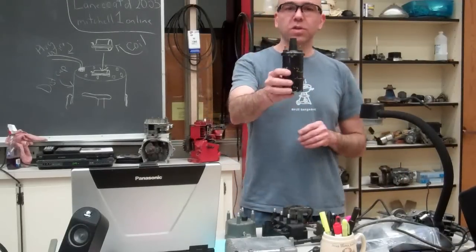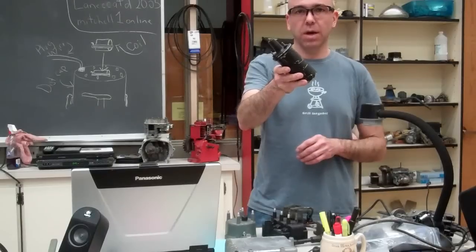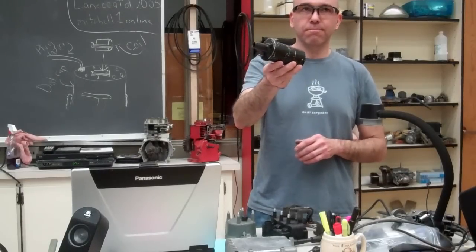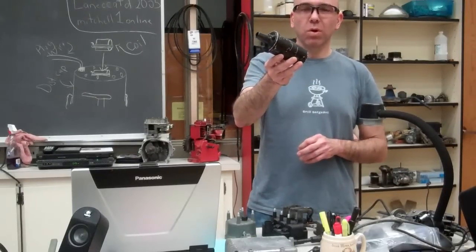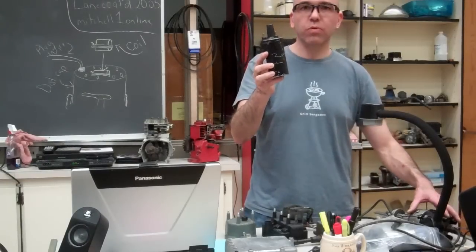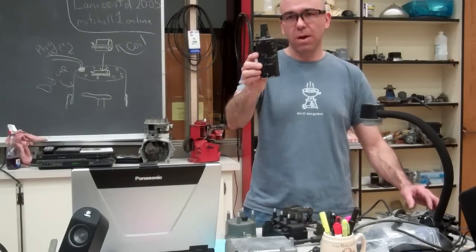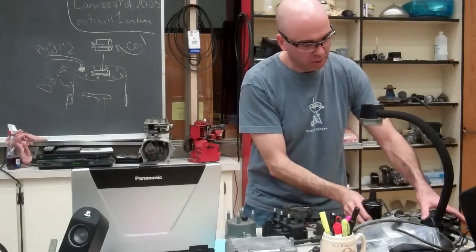Okay, so what you've got here, this is our standard coil. This is out of every car up to, I think my truck back in '91 or '92 still had an external coil on it. They've since moved away from this system, but this is a standard external coil. So if you ever see this on a car, that's what this is. This is our coil.